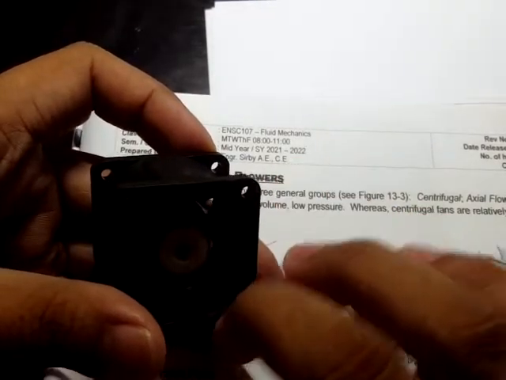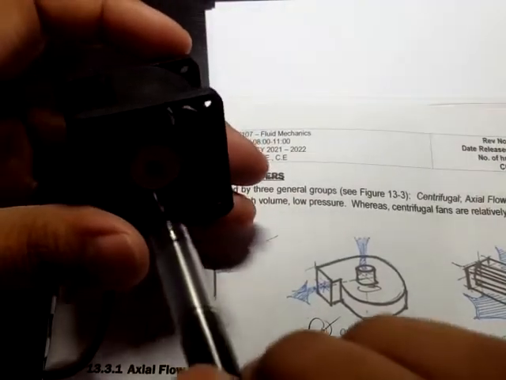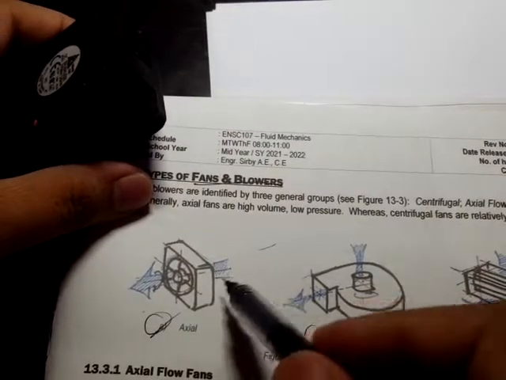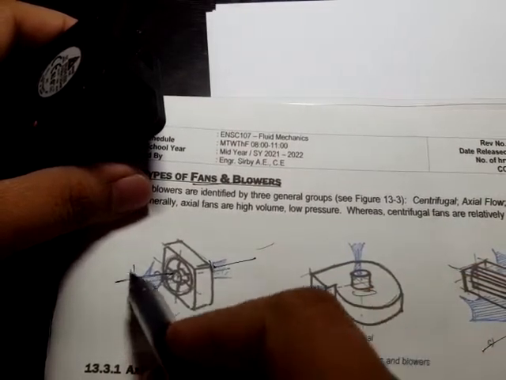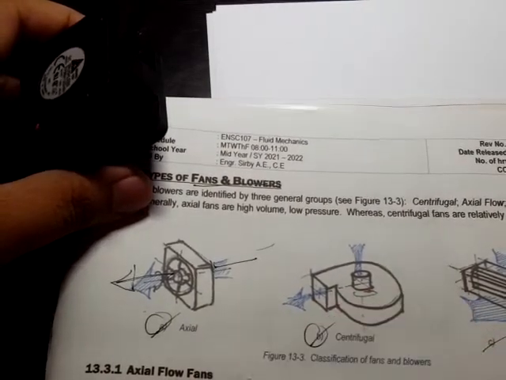So for these axial fans, the air enters at this side and exits at the other side. Right here in our figure, it enters here at the back, and then it exits here at the front. So that's the axial fan.